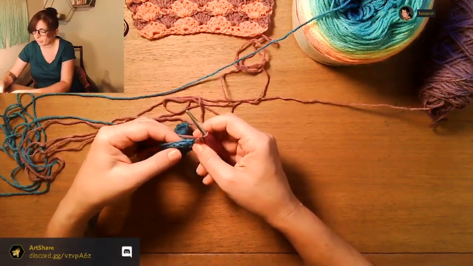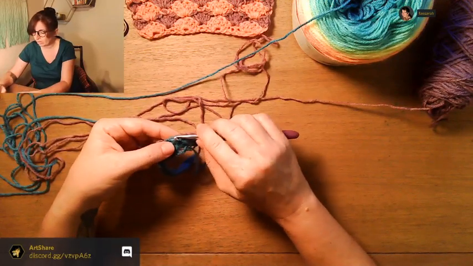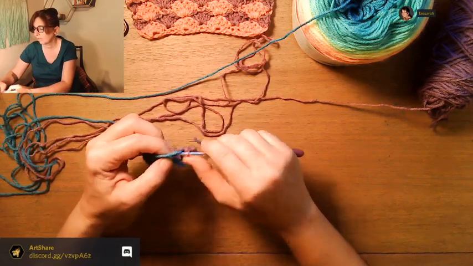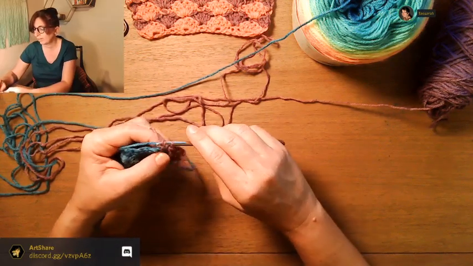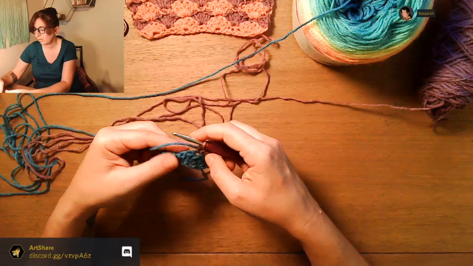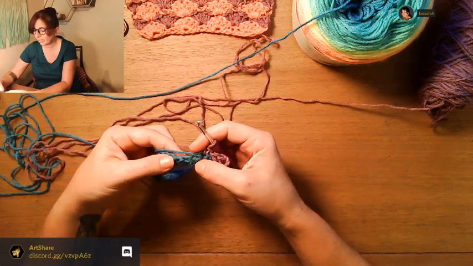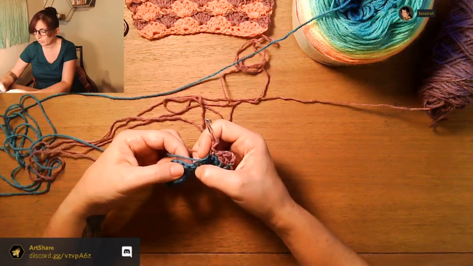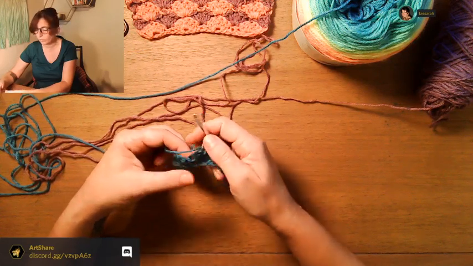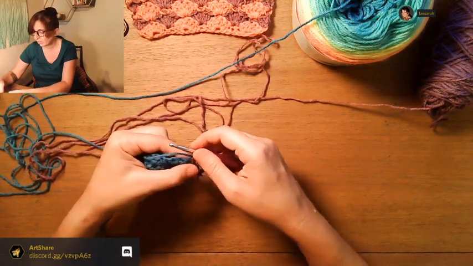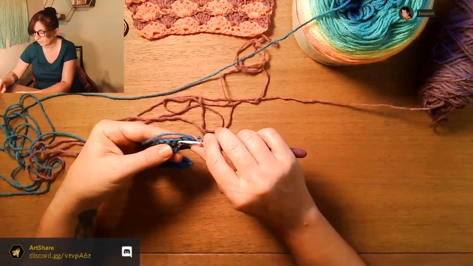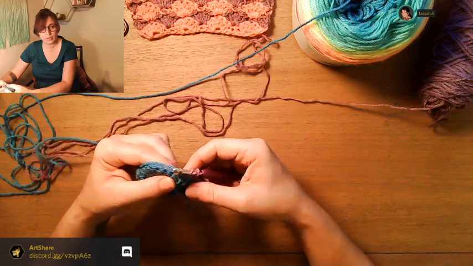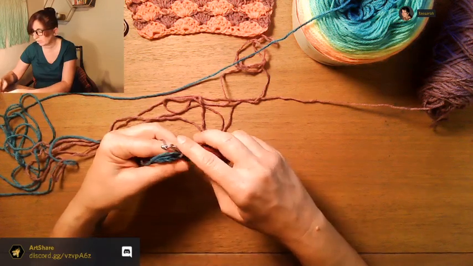All right, we're going to do a single crochet right in the middle of the shell here. So just a little single crochet. And then we're going to double crochet into the single crochet, the one that's in the middle, remember, our anchor. We're going to double crochet into the anchor. Meanwhile, our blue is staying trapped.